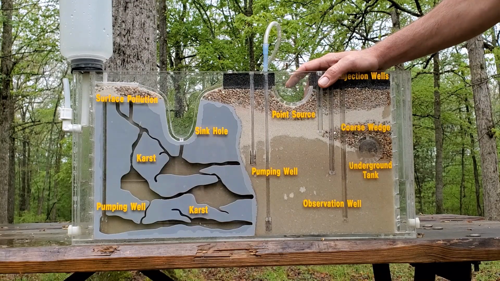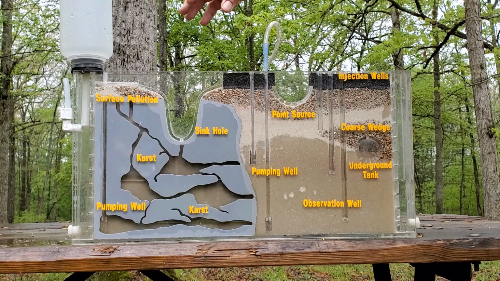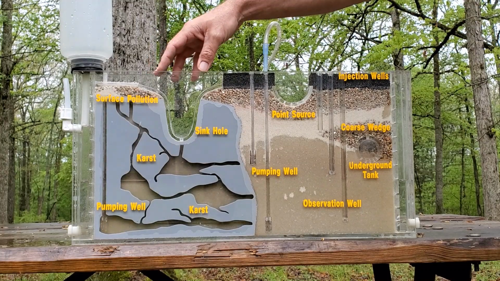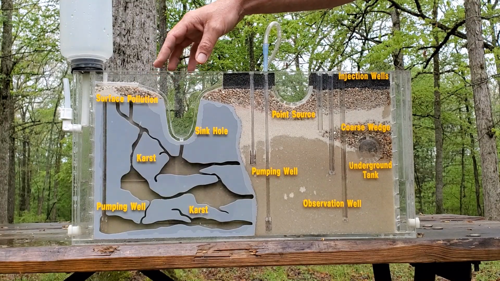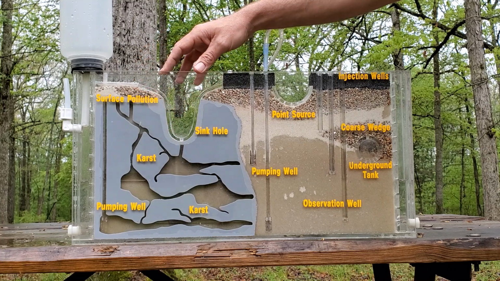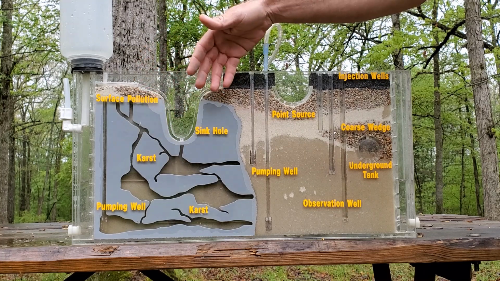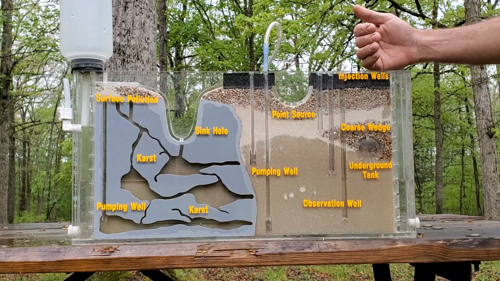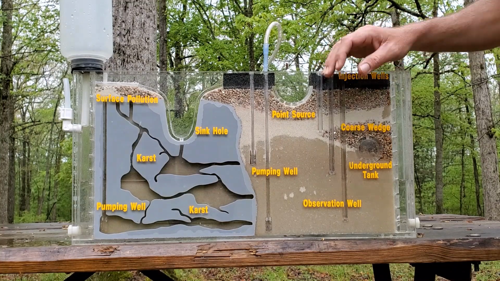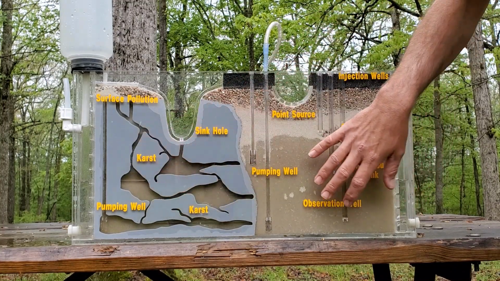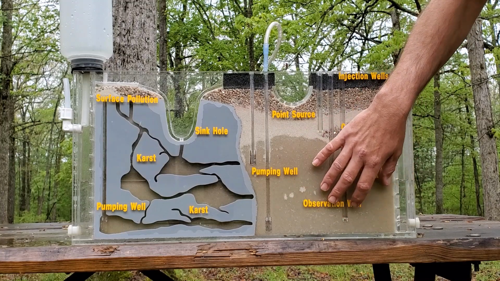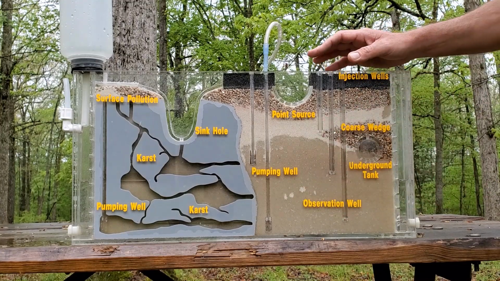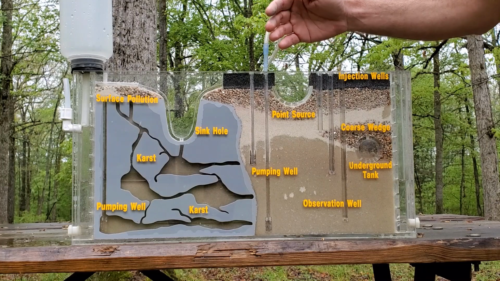Now this model we're going to be using today actually shows us a karst landscape, and that is a landscape that has caves and sinkholes. You'll notice a sinkhole here in the center. Most of the water travels underground. The other side is going to be a non-karst area, and you'll notice how we have empty spaces, and over here we have a lot of tightly packed sand. And this will kind of show you how water moves through both of those landscapes.